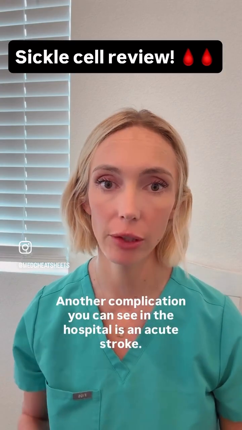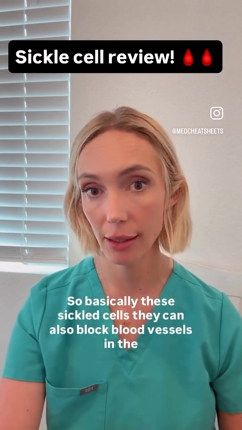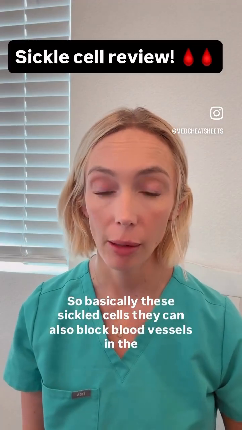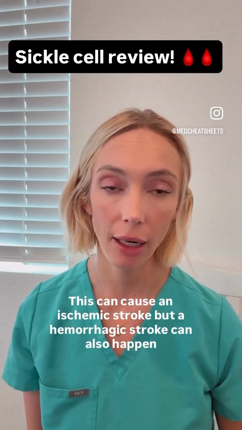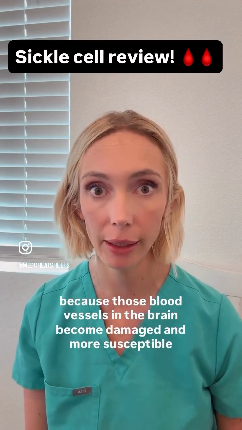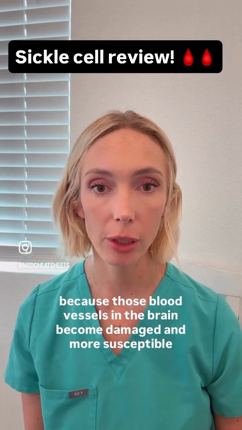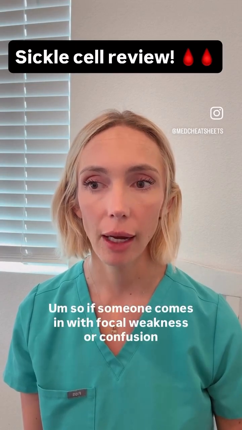Another complication you can see in the hospital is an acute stroke. So basically these sickled cells can also block blood vessels in the brain. This can cause an ischemic stroke, but a hemorrhagic stroke can also happen because those blood vessels in the brain become damaged and more susceptible to rupture.